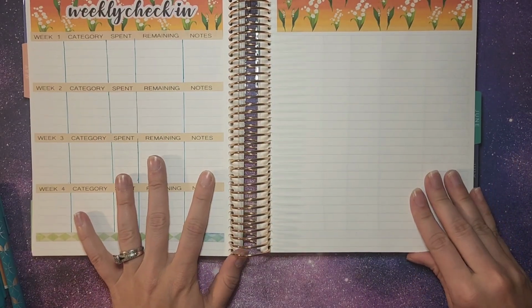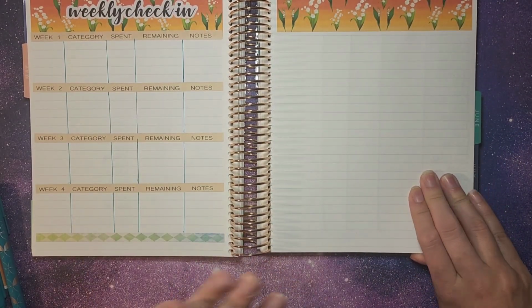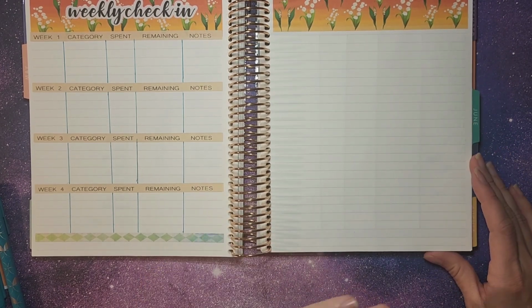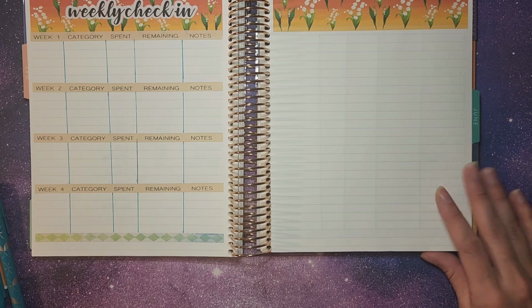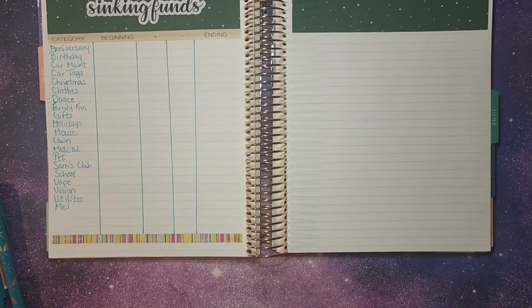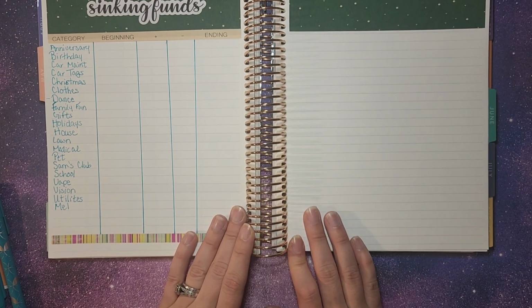And then we have our weekly check-in here. We check in to see where our spending is sitting at for the rest of the month and if we're staying on track to get that budget in order. Then we have our sinking funds ready to go. So just got to get all the beginning numbers in for when I close out April and we're good to go. But I really hope that y'all enjoyed this budget with me video.